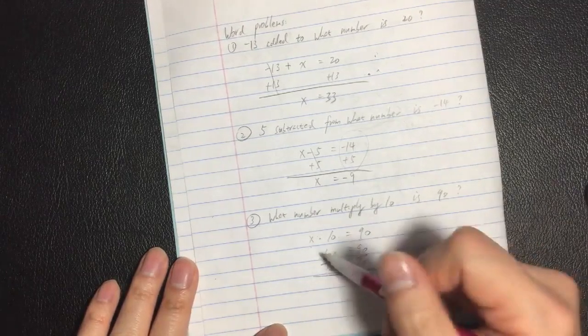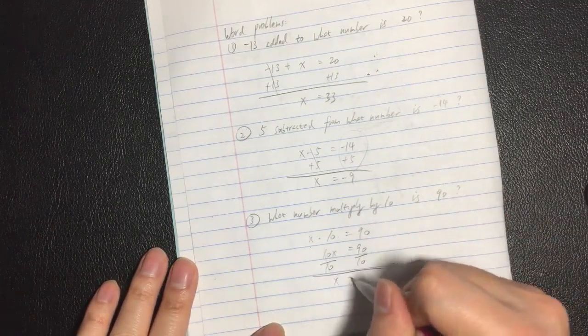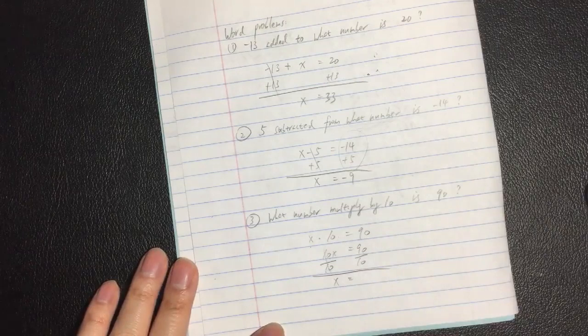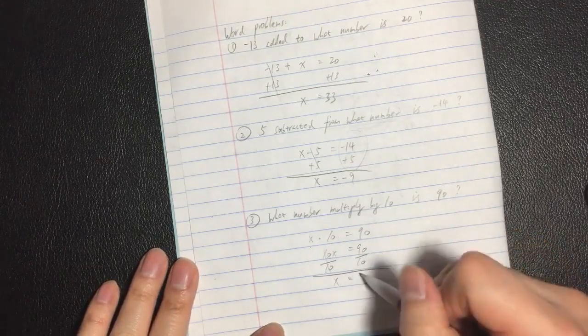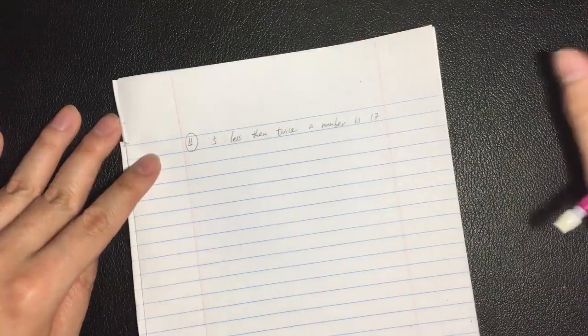When we divide, number 10 on the top and the bottom get cancelled. We get x by itself. On the right side, 90 divided by 10 is 9. So the answer is x equals 9. Number 4.